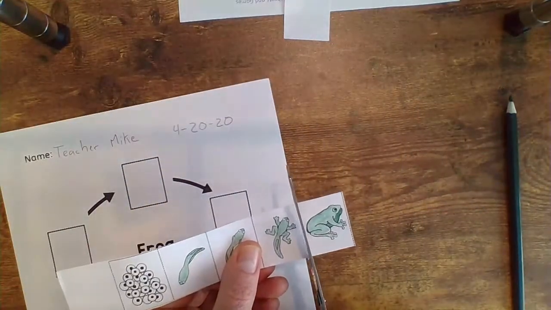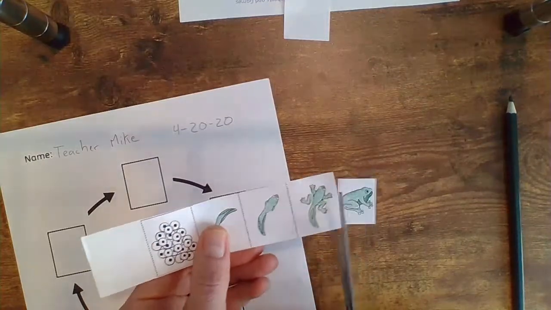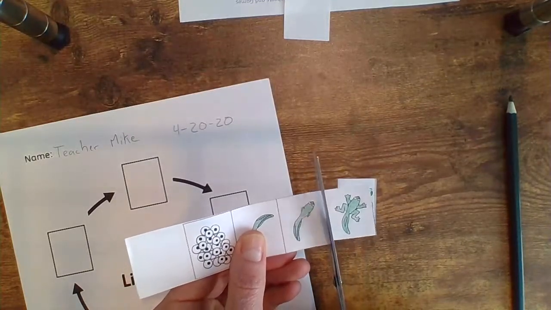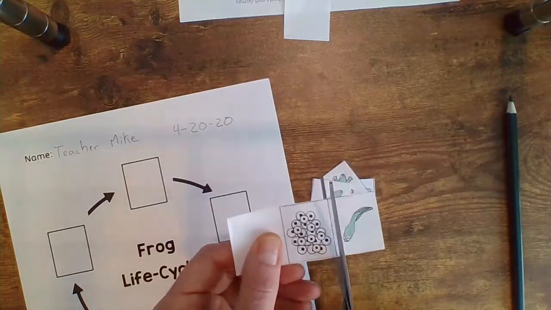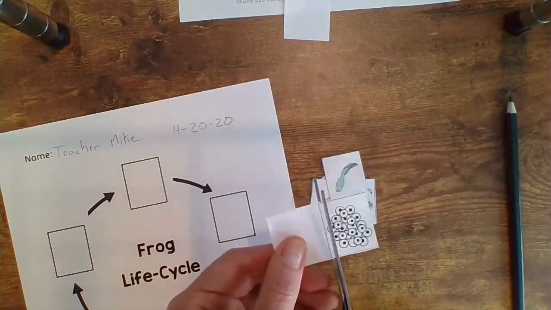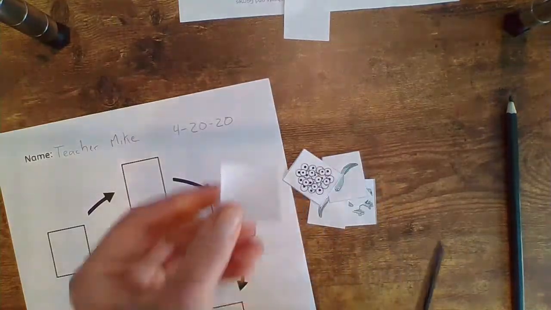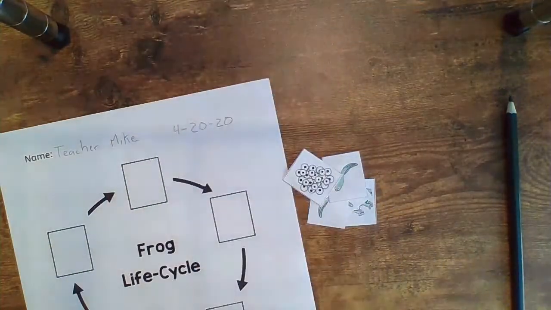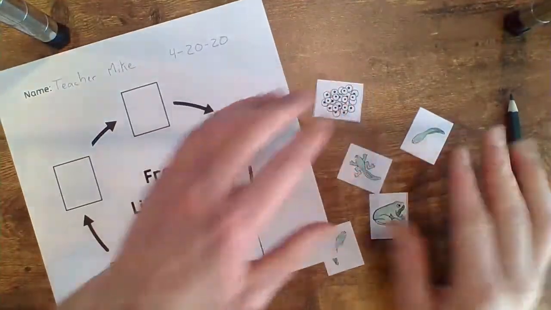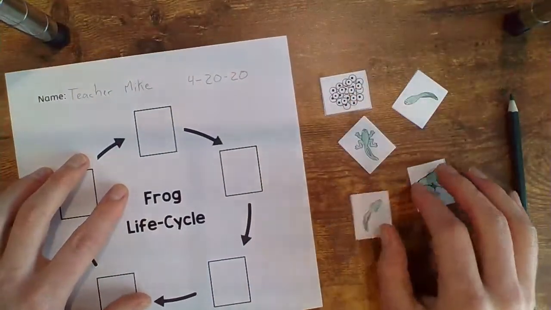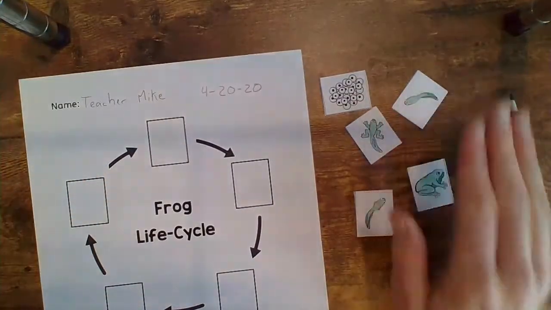I bet I can get each one in one cut. One, and one. And this is a scrap paper, so I can put it in the recycling bin as well. I'm done with my scissors. So I have my different stages of life for this frog right here.